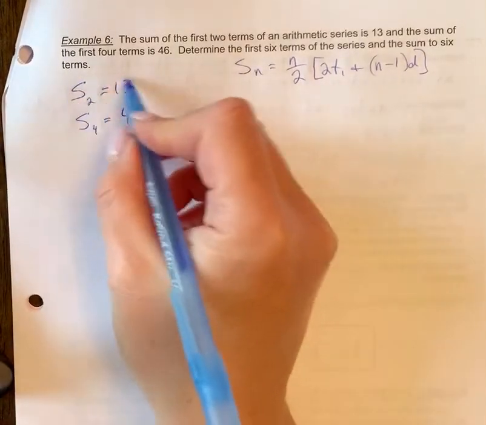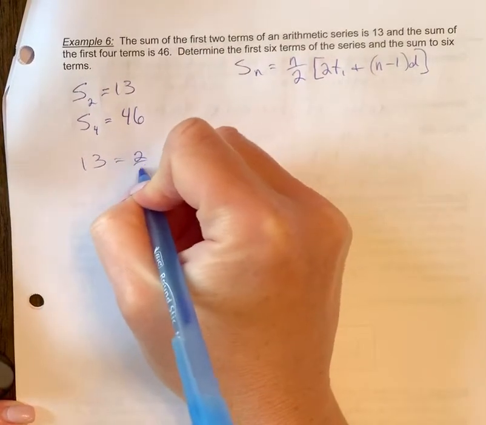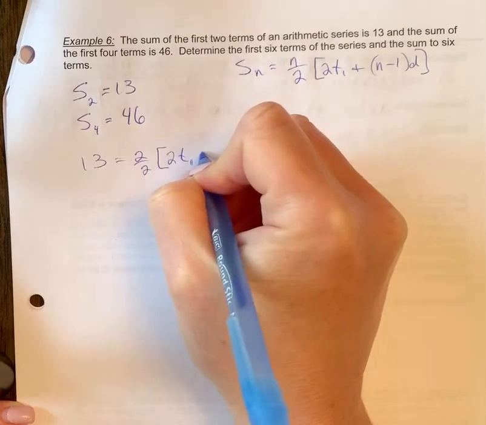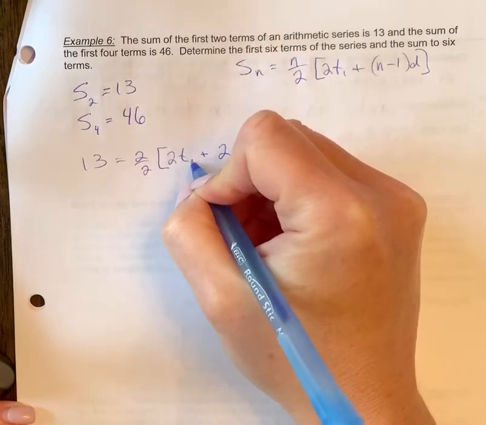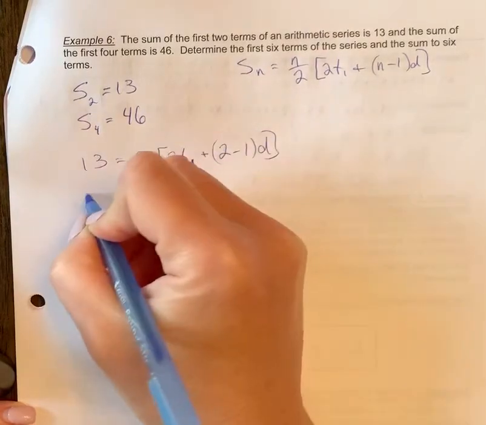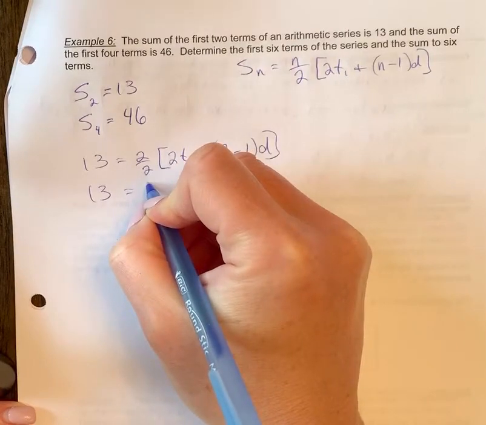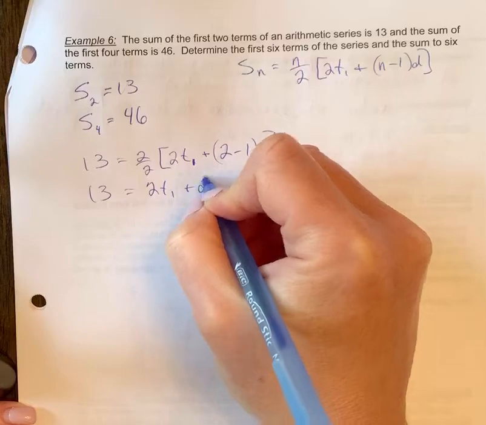So I'm going to plug in with the first information, when 13 is the sum, n is 2. I don't know term 1. N is 2. And I don't know the common difference. So we can simplify this down to get 2 times 2 is 1. So we're just going to get 2t1 plus d here.